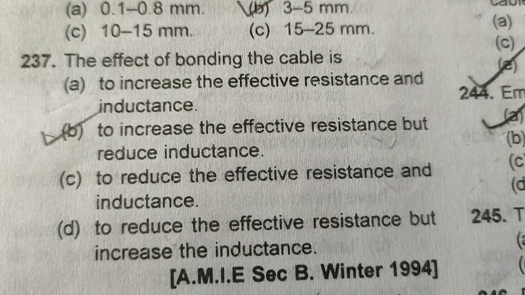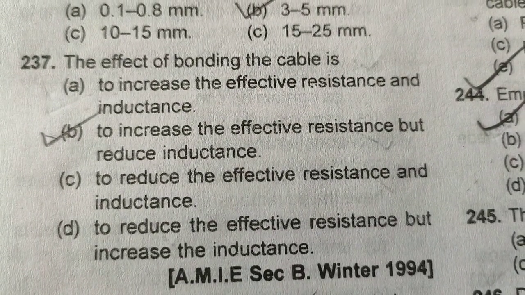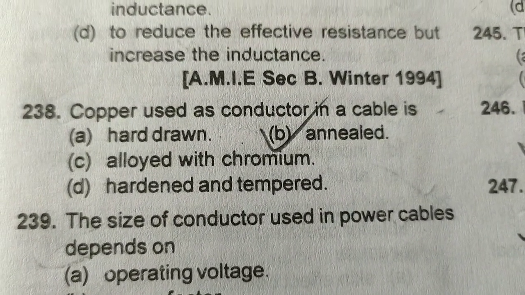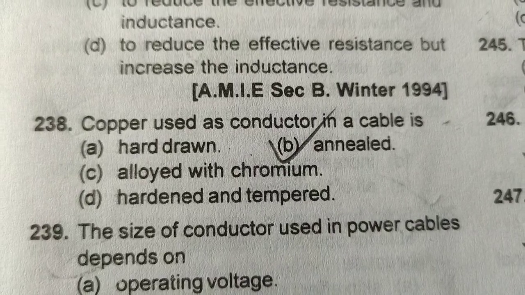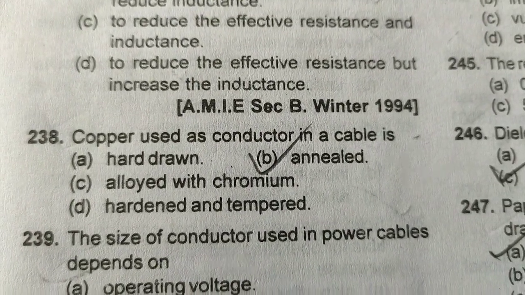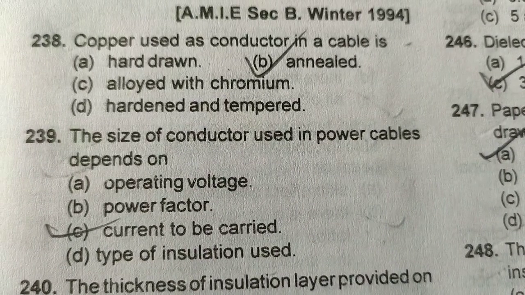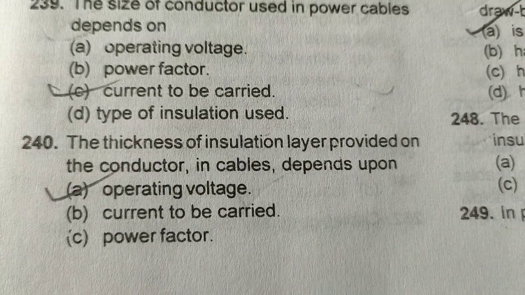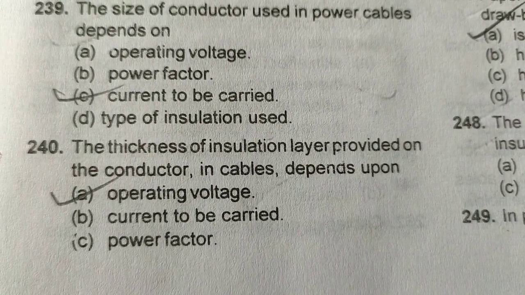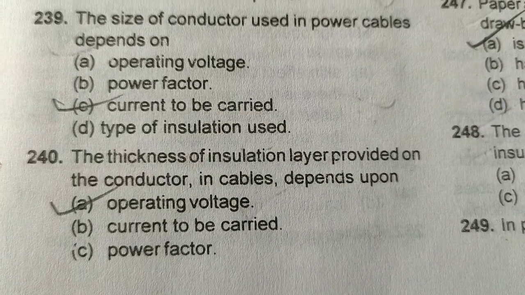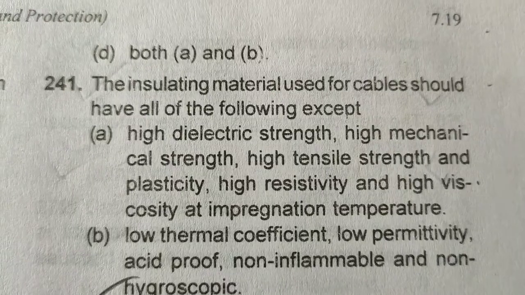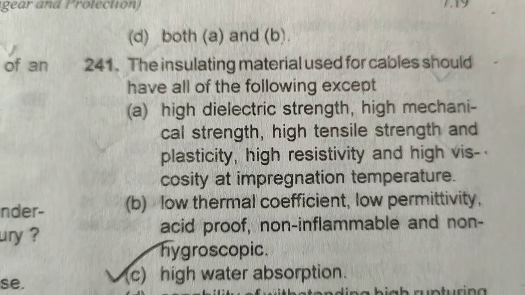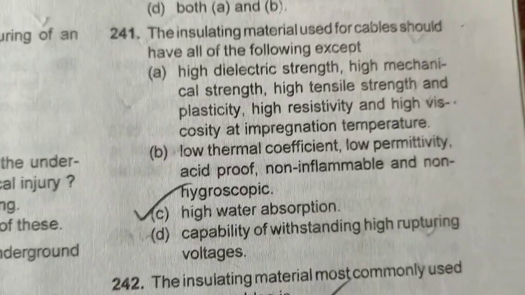The effect of bonding the cable is to increase the effective resistance but reduce the inductance. Copper used as conductor in a cable is annealed. The size of conductor used in power cable depends on current to be carried. The thickness of insulation layer provided on the conductor in cable depends upon the operating voltage. The insulating material used for cable should have all of the following except higher water absorption.